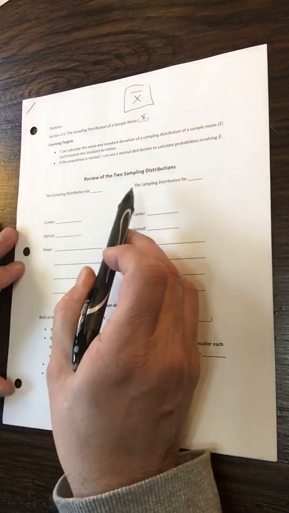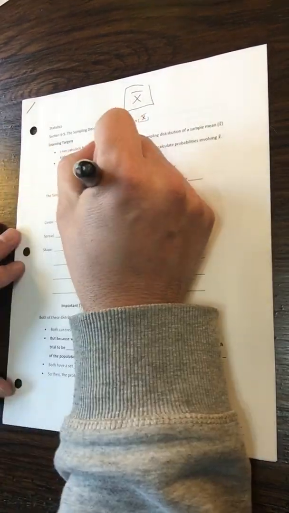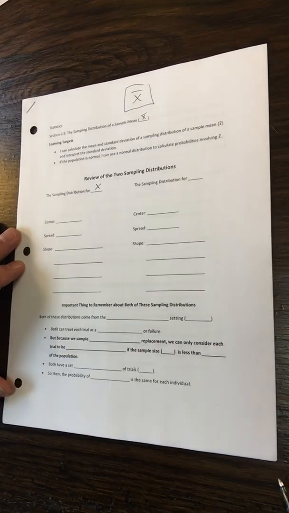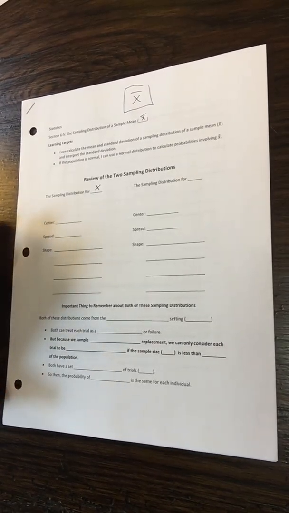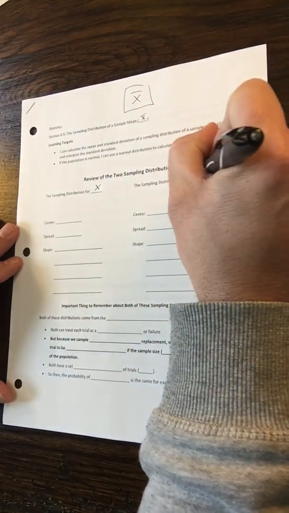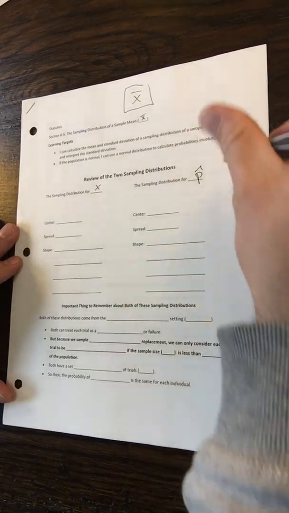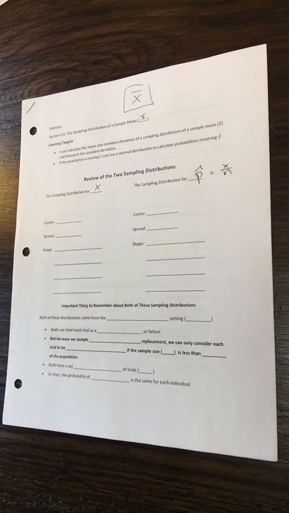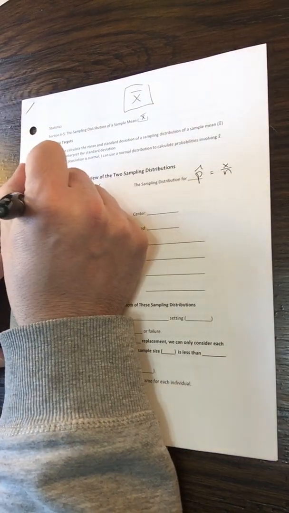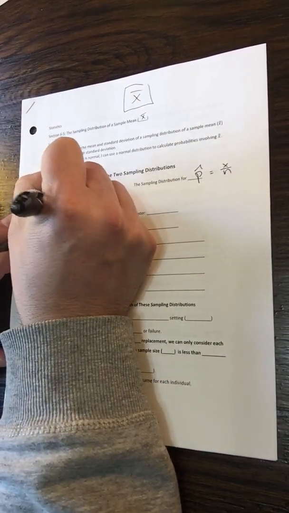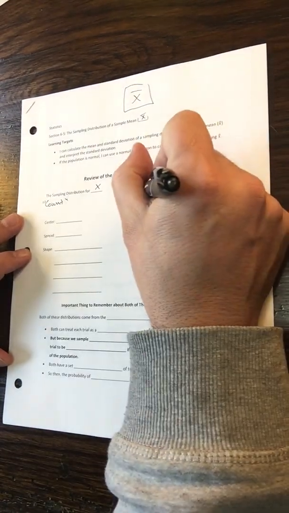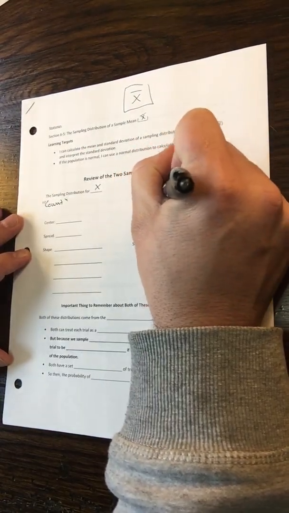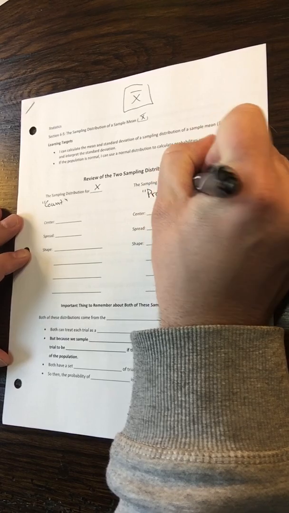So here is a review of the two that we already had. Sampling distribution for X by itself, which was just like the count of successes out of a certain amount of people, and a sampling distribution for p hat, which took that X and divided it by n to turn it into a decimal, right, a proportion. So this one was the count of successes, and this one was the proportion of successes.